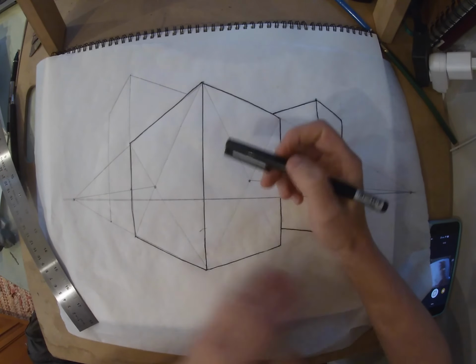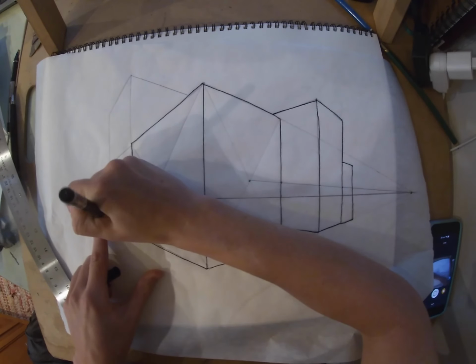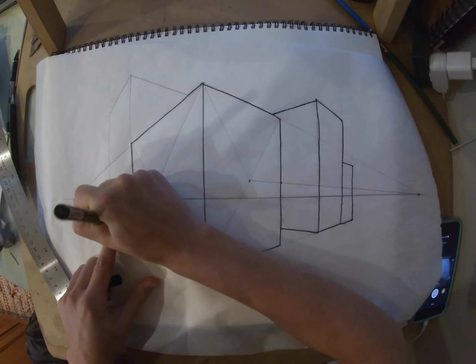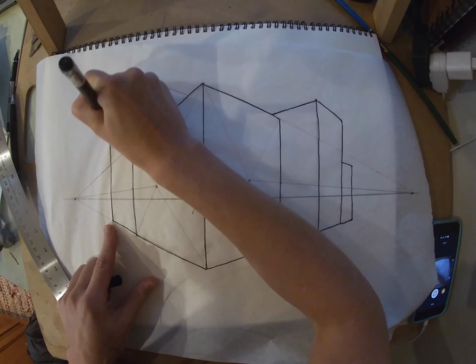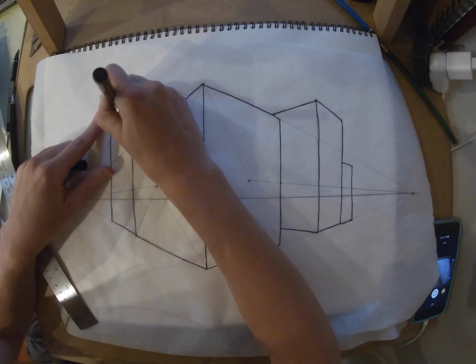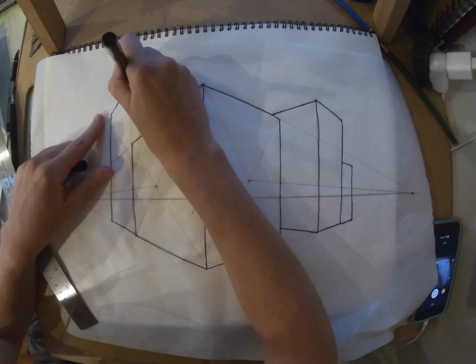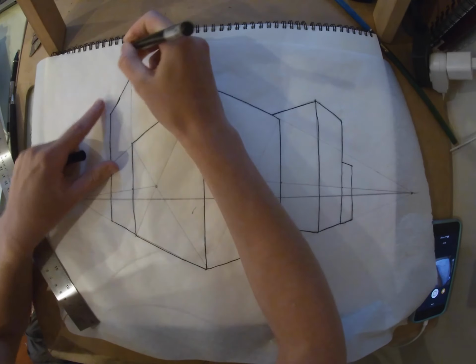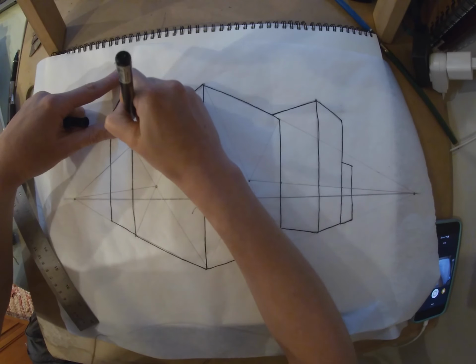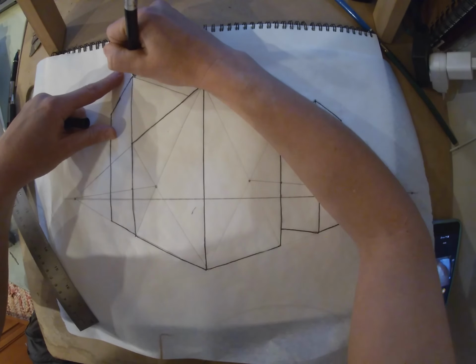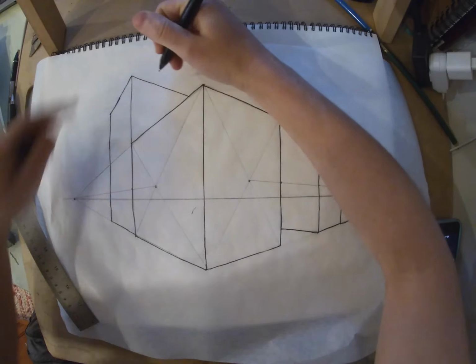Okay, let me just trace these lines so you don't get lost. Sometimes that's helpful to do with a darker pencil, like a 1B. I'm doing it in pen just so you can actually see. I wouldn't recommend doing it in pen when you're first learning, because you can't erase it.